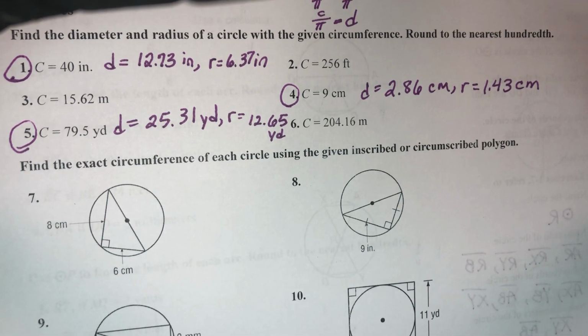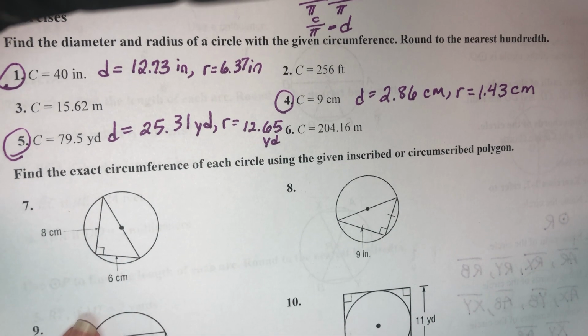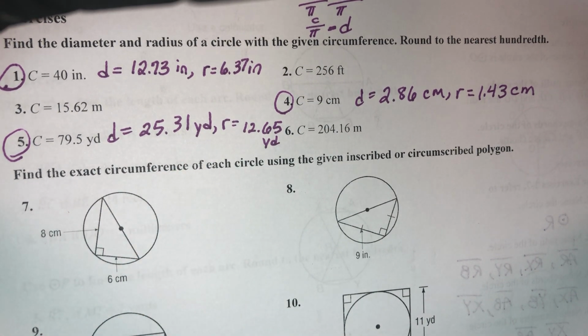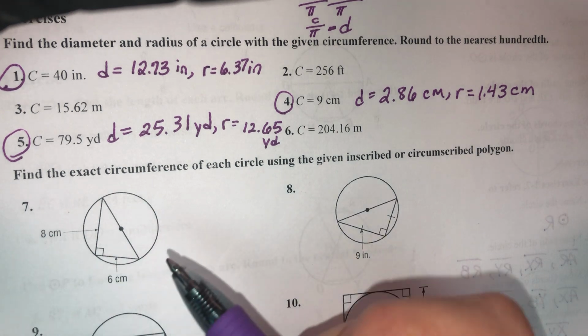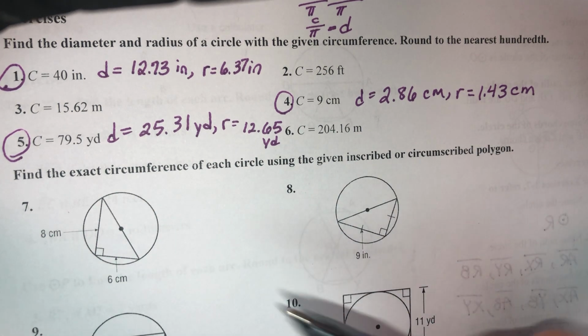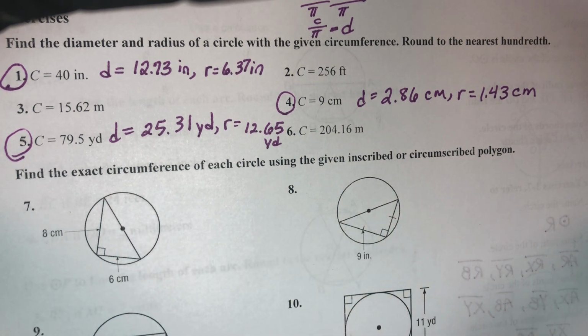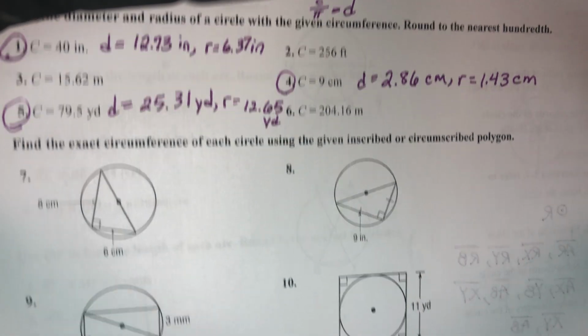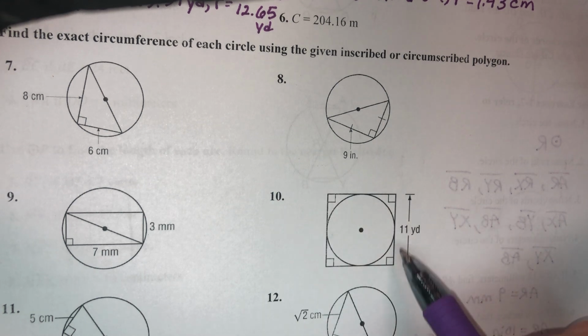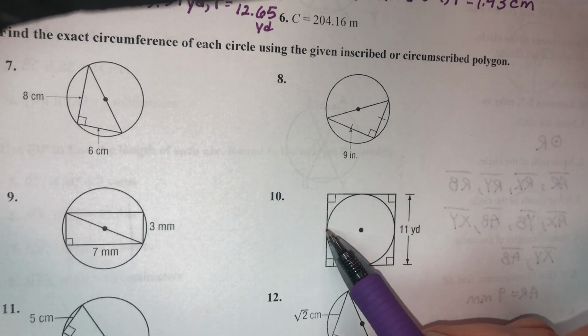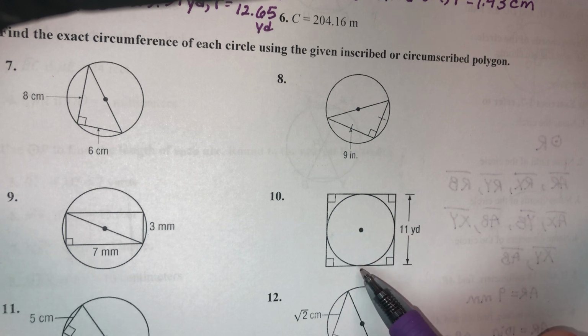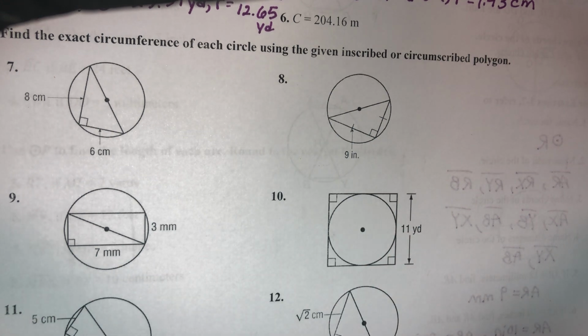All right. The next section says find the exact circumference of each circle using the given inscribed or circumscribed polygon. So, an inscribed polygon is one that's inside the circle with the vertices lying on the circle. A circumscribed polygon is one that is outside the circle, but where each side comes into contact with the circumference of the circle.